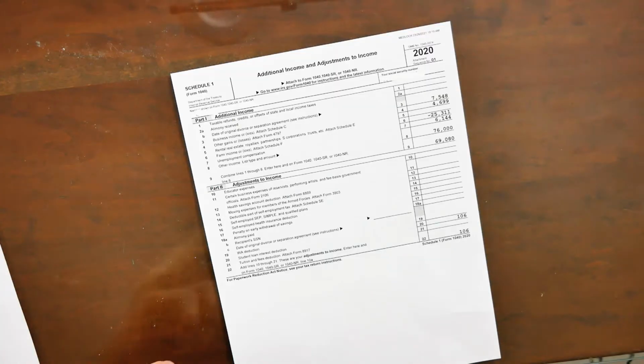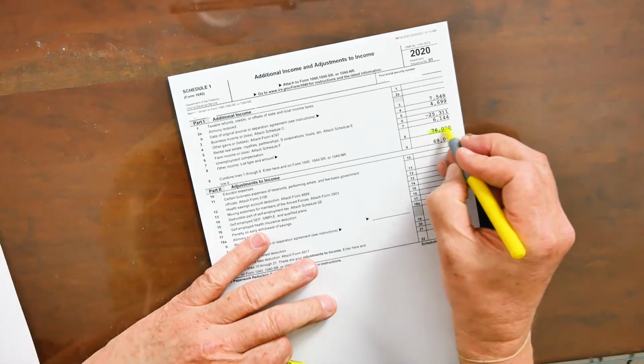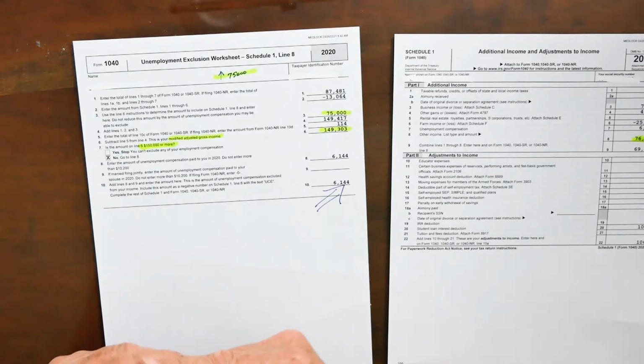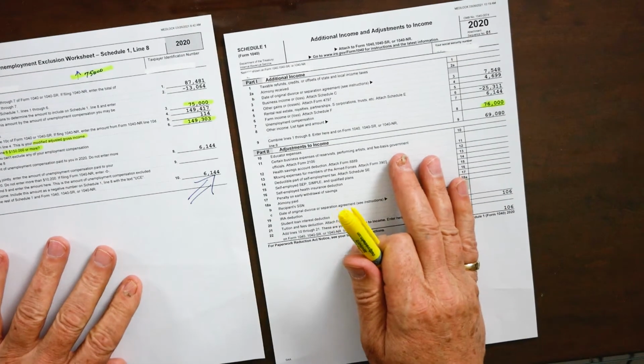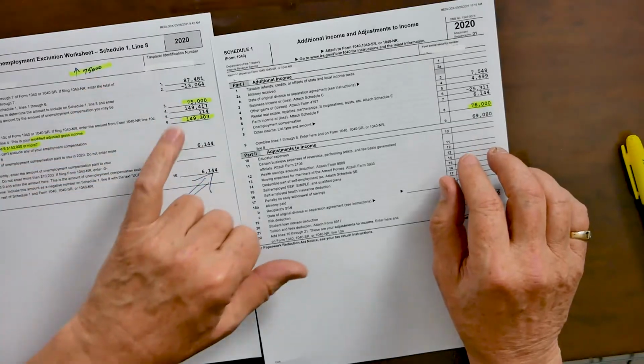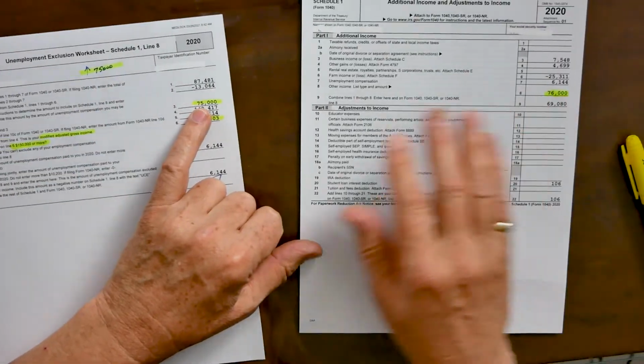So what happens whenever I take this same return and instead of 75, I do 76? See, before I did 75, now I'm going to do 76. Well, guess what? This particular software that I use, once you go over, so we went from 75 right here to 76, my software doesn't even produce a worksheet to see the results.